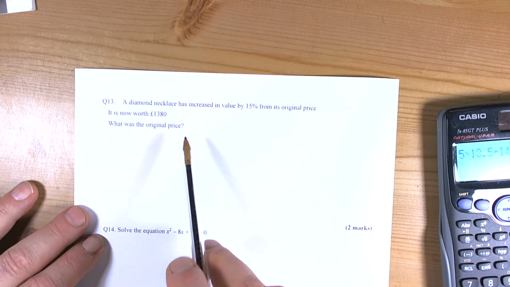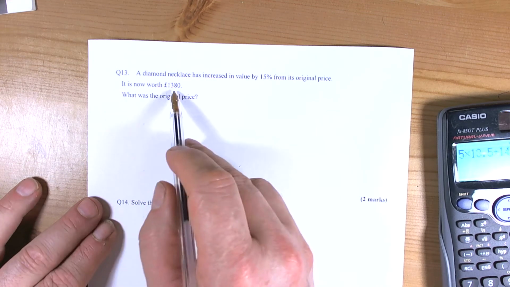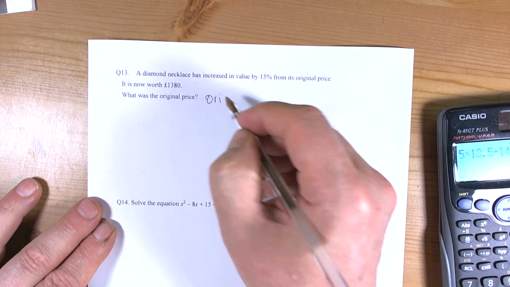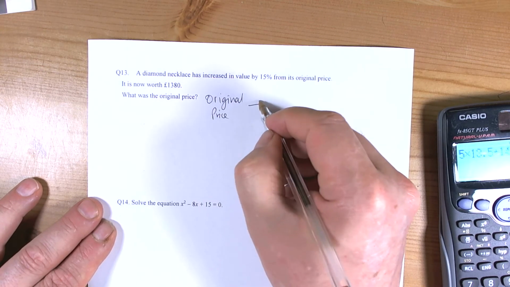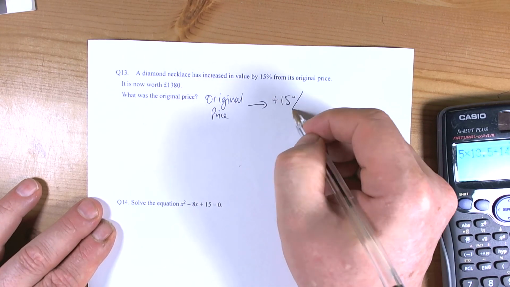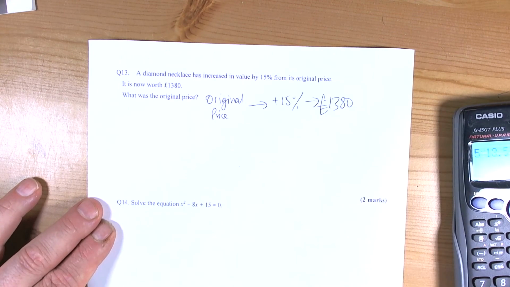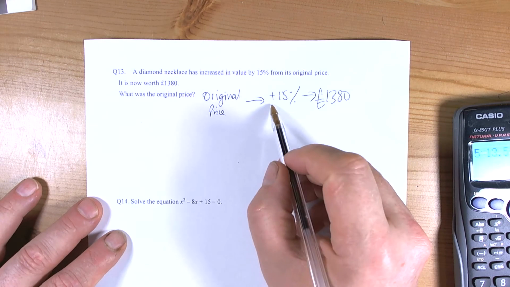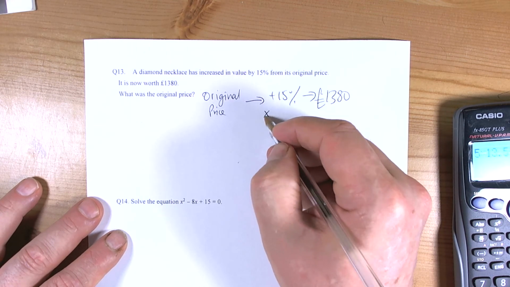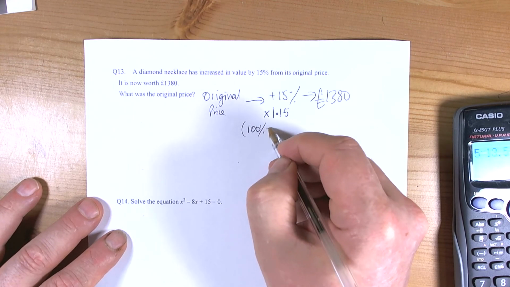Okay, so here we've got a problem where we've got a necklace that's increased in value by 15% from its original price. So we had an original price, it increased by 15%, and it's now worth £1,380. So quite often when you get a question like this, draw out a little flow chart with a little diagram to help you see what's going on. Now if we increase by 15%, that's the same as multiplying by 1.15. Remember, percentage multipliers are very useful.